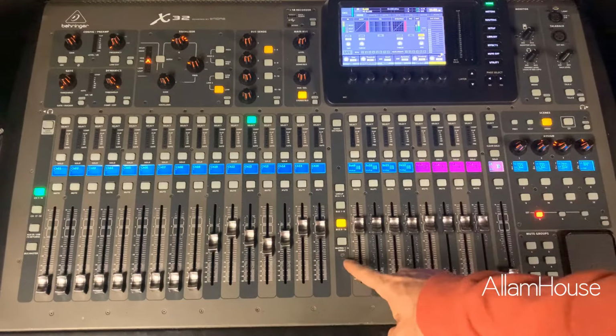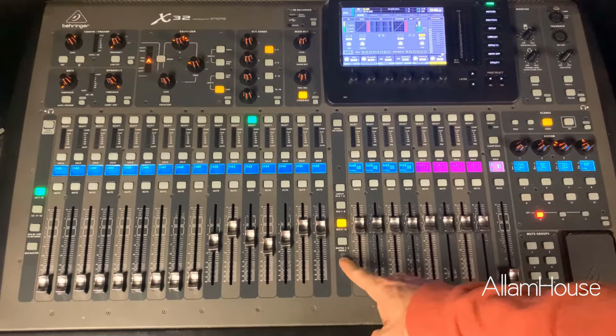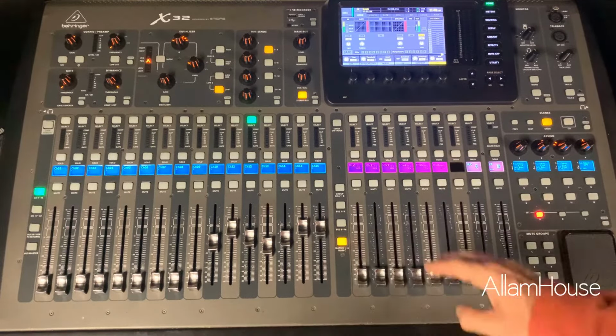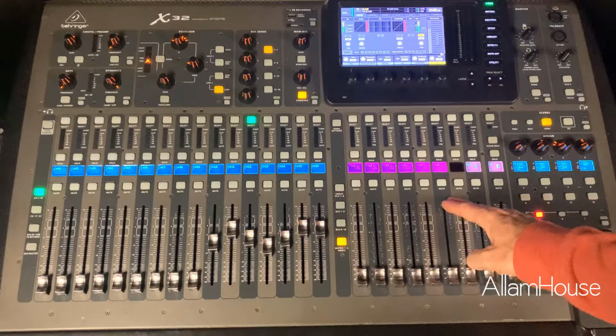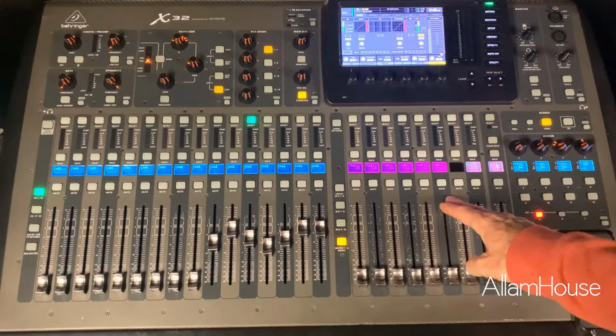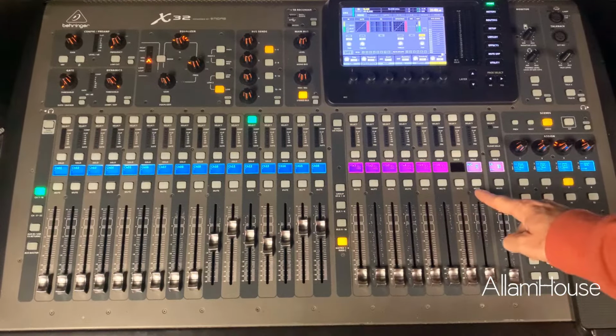And then the last thing we have down here, which we said we weren't going to talk about, but I'll push the button anyway. This is the opportunity of 6 matrix sends. And we also have a mid or center channel that we have the ability to work with as well.